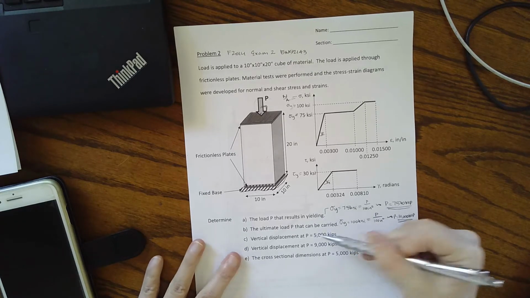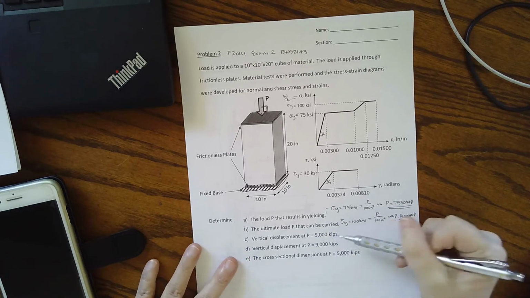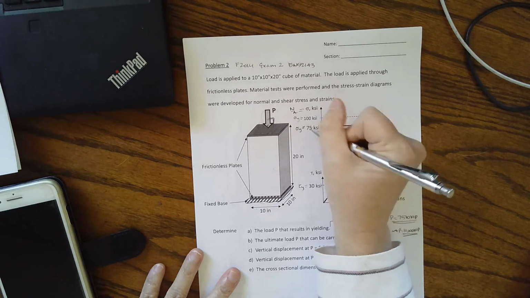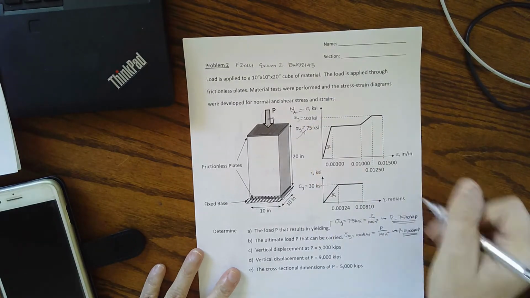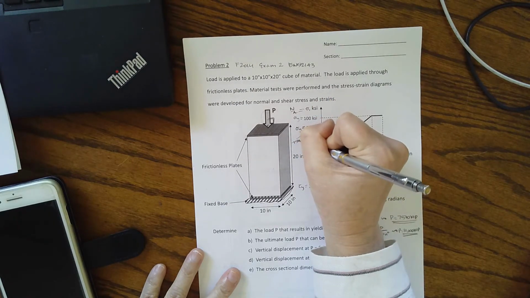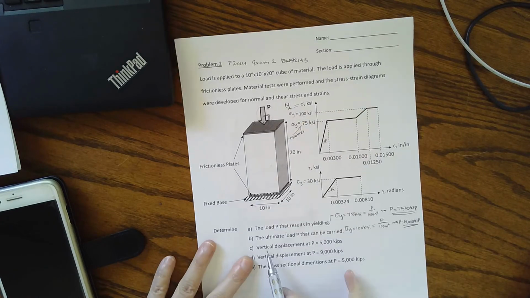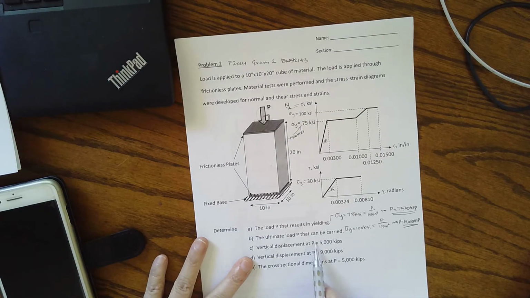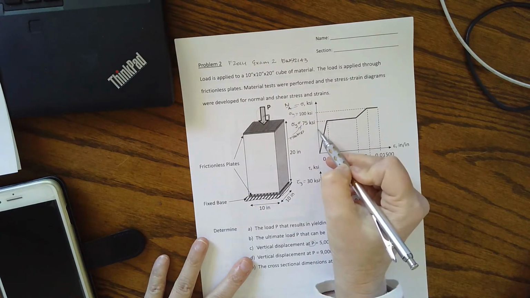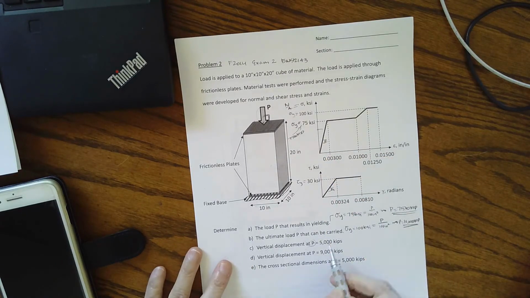What is the vertical displacement at 5,000 kips? Well, I know that my yield is at 7,500 kips. So this tells me that when I'm at a force P of 5,000, I'm going to be in that elastic region. So this is an elastic load.